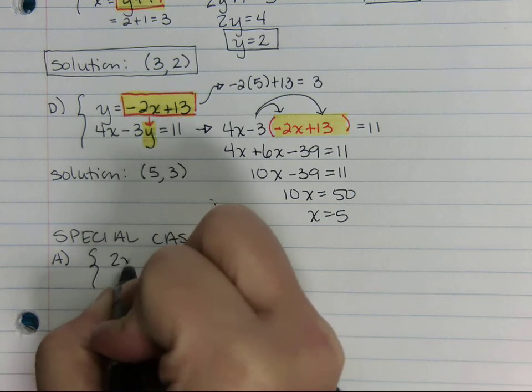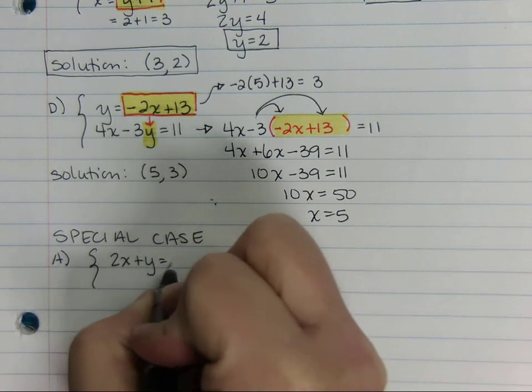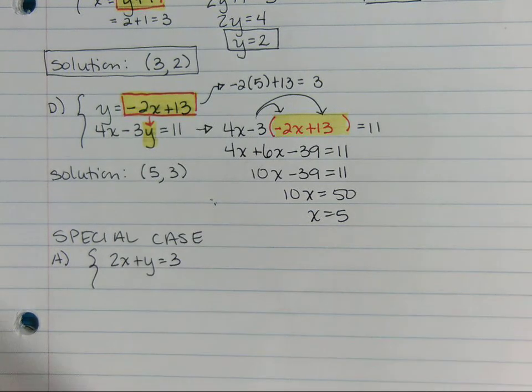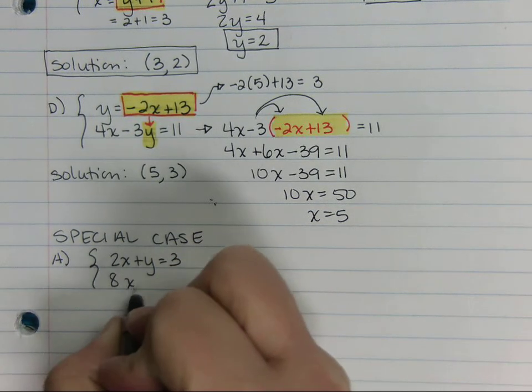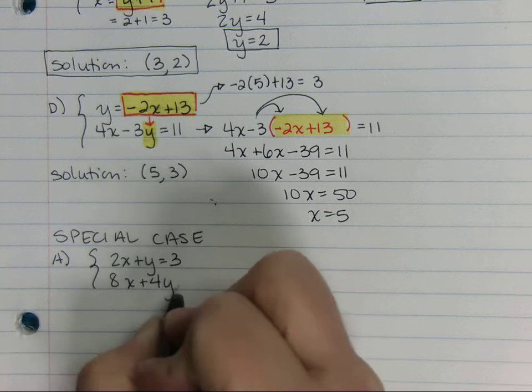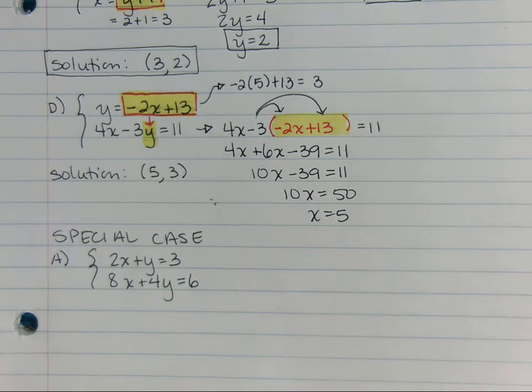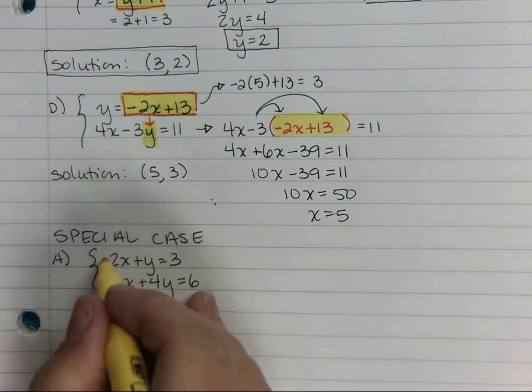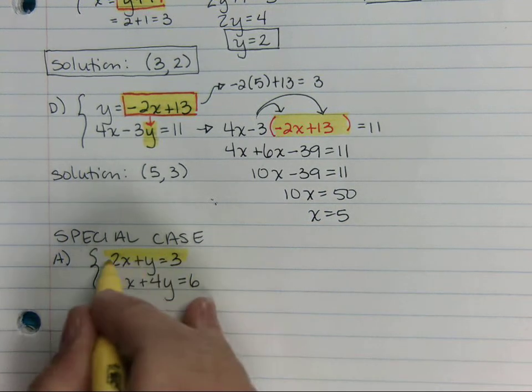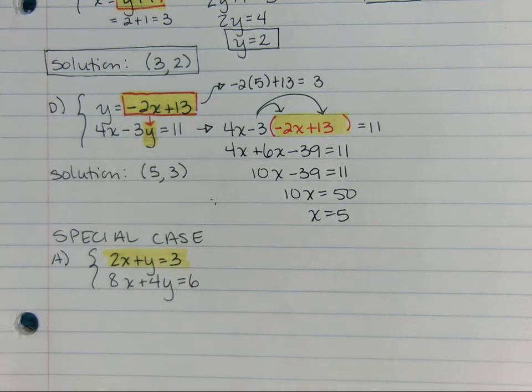Alright, so we've got 2x plus y equals 3. And I have an 8x plus 4y equals 6. Now the first thing you want to notice is that you don't have any equation that says x equals or y equals. However, this first equation right here has a 1 as the coefficient on this y.